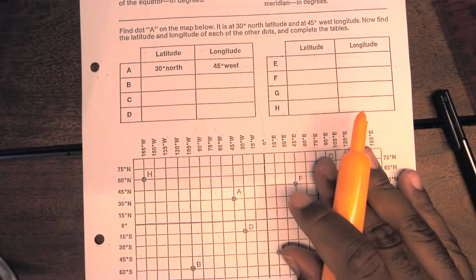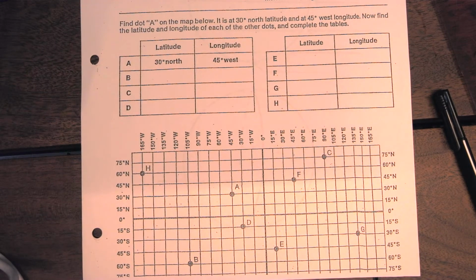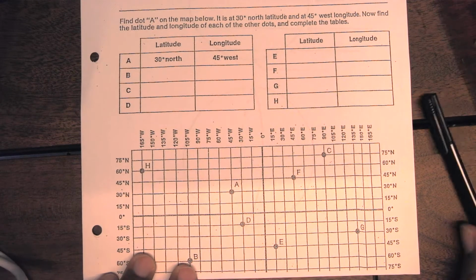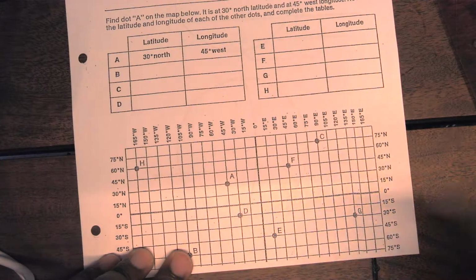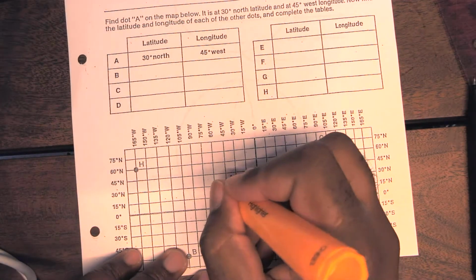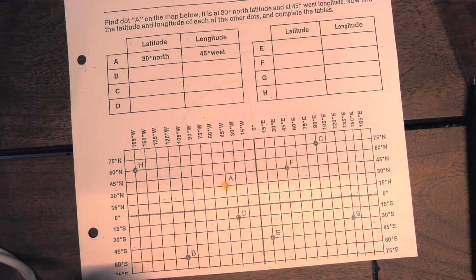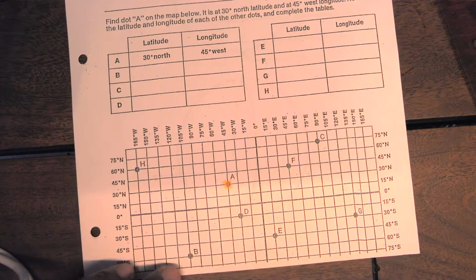So what I'm going to do now is take it to the map, and I'm going to show you guys how to find latitude and longitude. We'll start with point A, and point A is right here. Let's just highlight that quickly. Okay, so for point A, very simple.